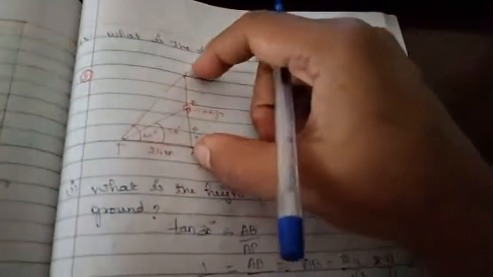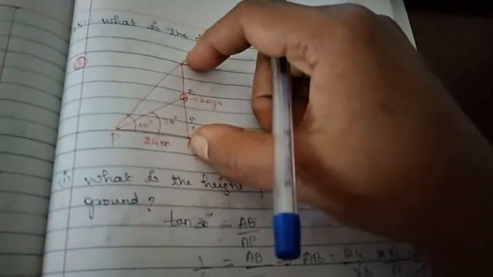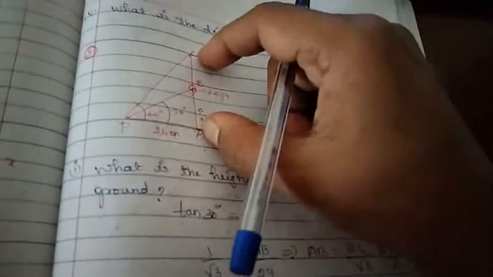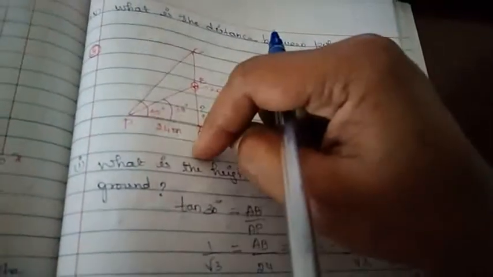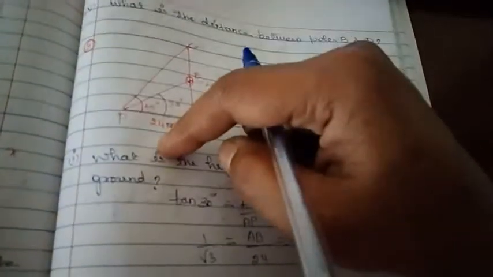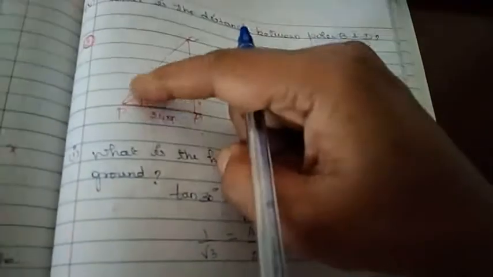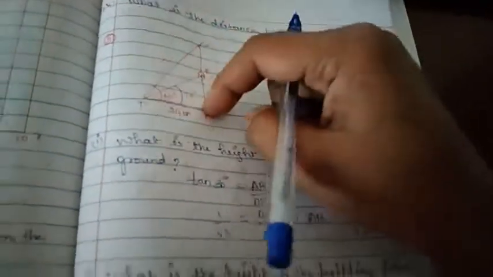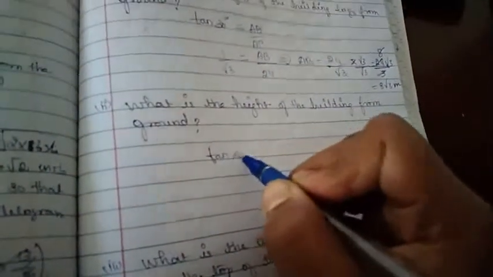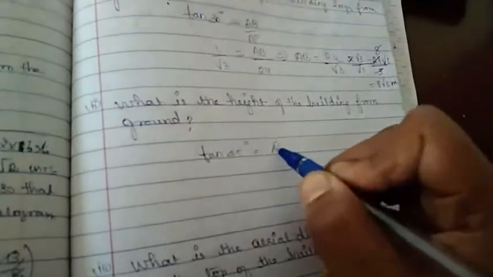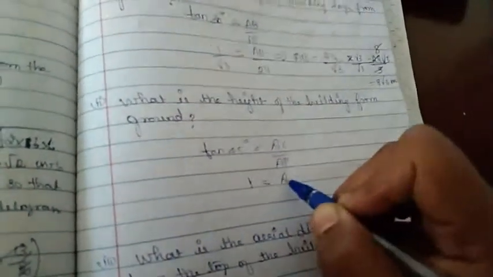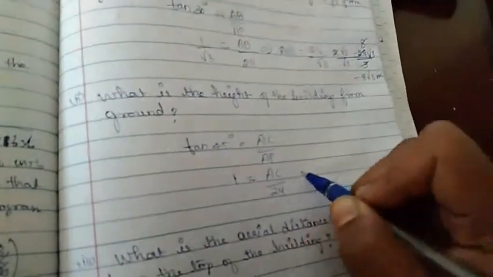Height of the building means entire AC, they asked you to find out. So we have to go for the bigger triangle. Again, this is opposite side, this is adjacent side. So the ratio relating opposite and adjacent is tan ratio and the angle is 45 degree. So tan 45 is equal to AC divided by AP. Tan 45 is 1 we know, AC we don't know, AP is 24.